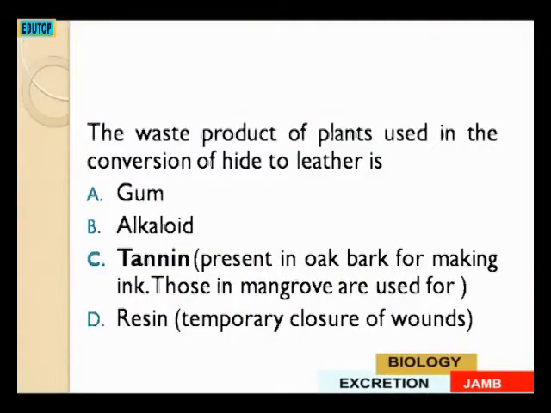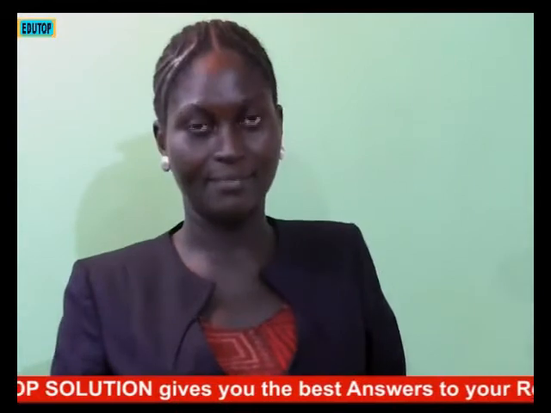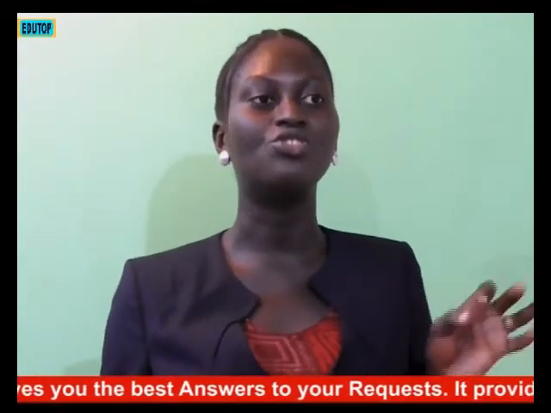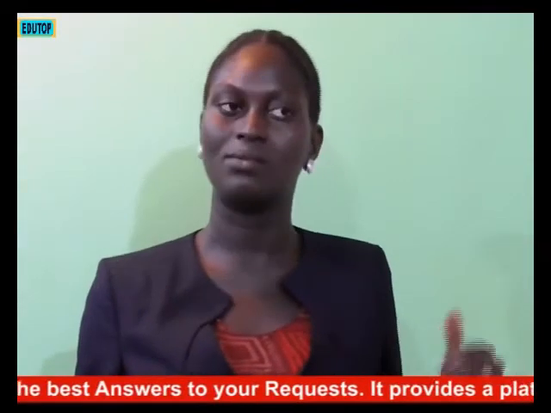So tannin is the one. Tannin is present in the bark of oak tree. It's also present in mango, but the one in mango is the one that is used for tanning leather's hide. The one in the bark of oak, they use it to make ink. So tannin is the waste product of plants that is used in the conversion of hide to leather.